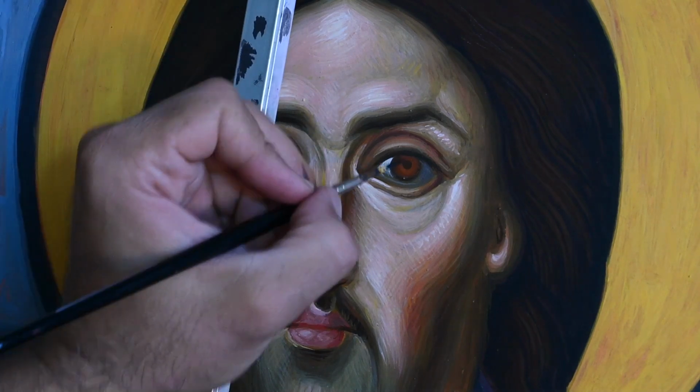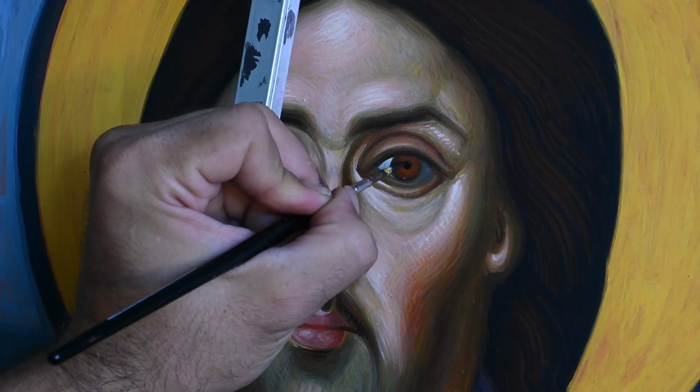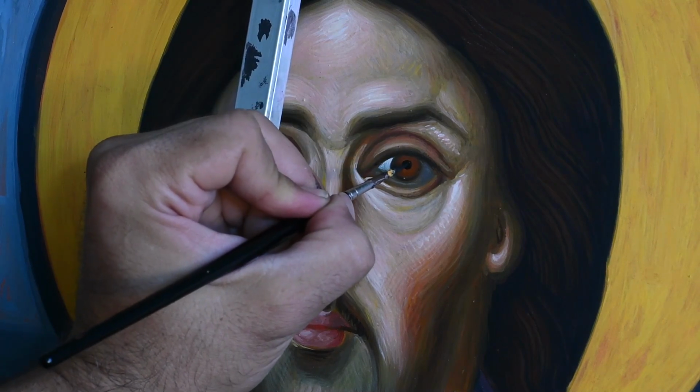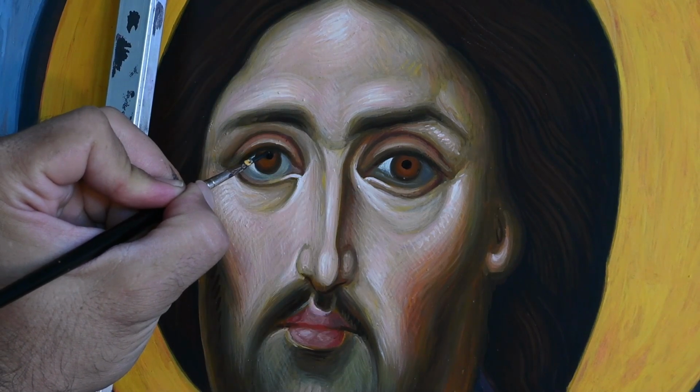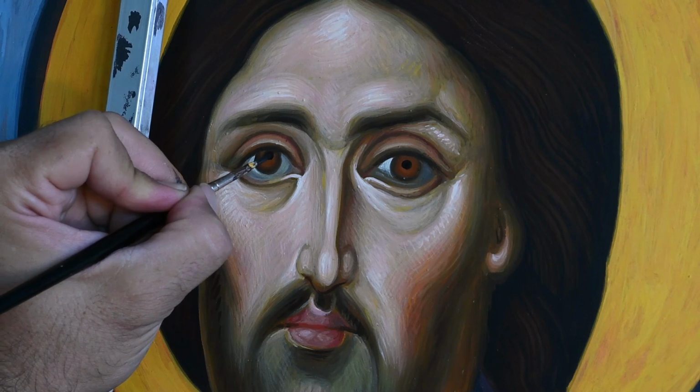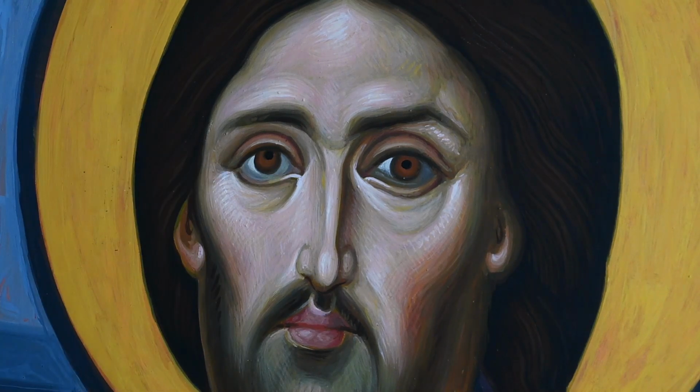There's a reason why it's one of the most famous icons in the Christian world, one of the first depictions of Christ, and it really was an amazing experience for me.